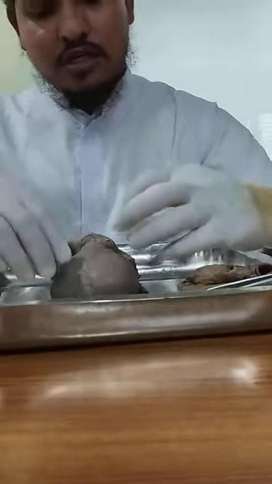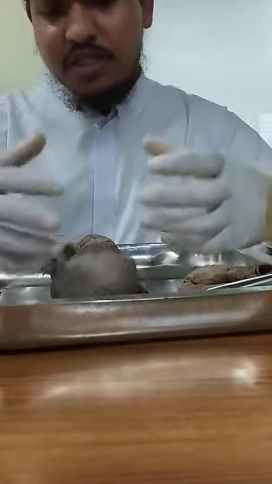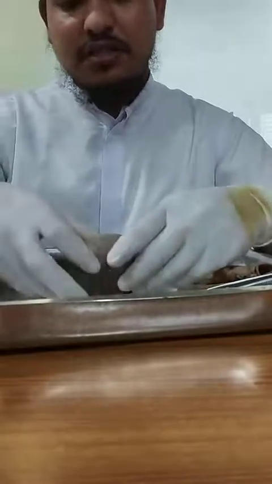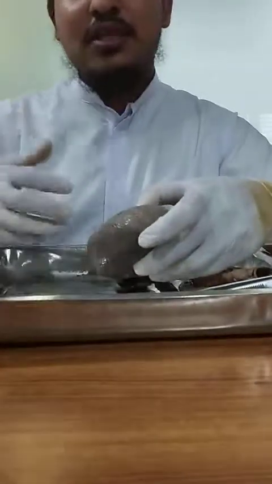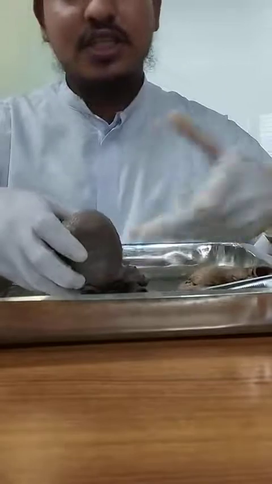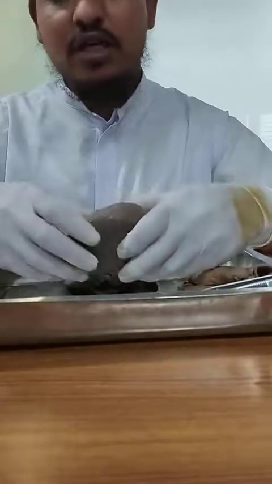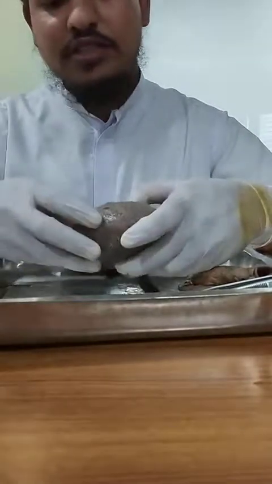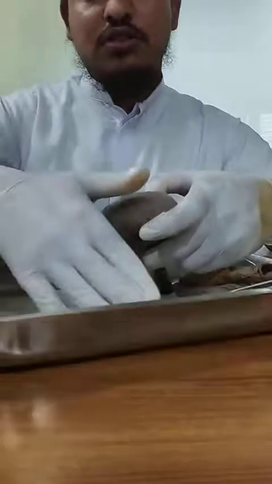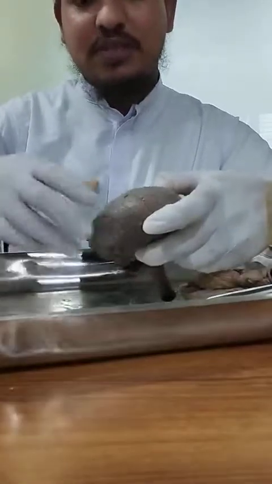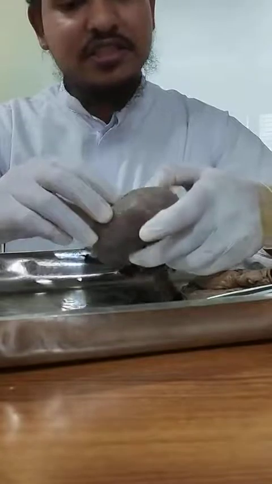Now, if you are asked about a ventricle, that is, tell the blood supply of the right ventricle or tell the blood supply of the left ventricle, it is easy for you now because you have learned about the branches and area of distribution of the coronary arteries.